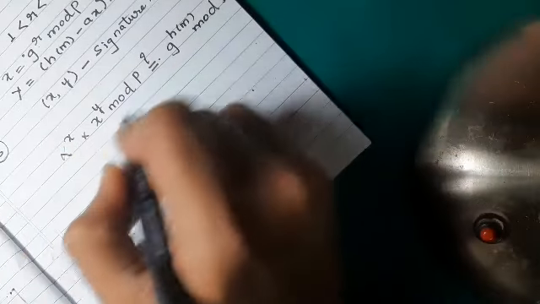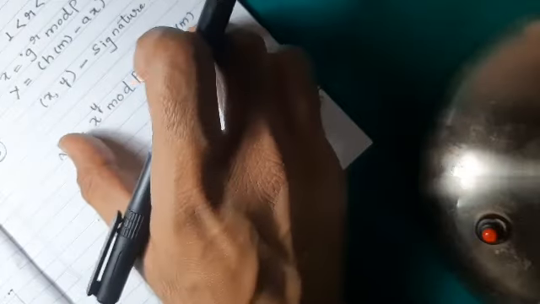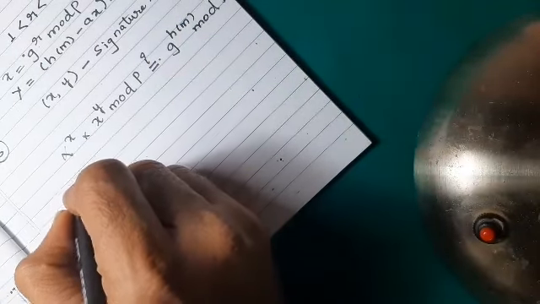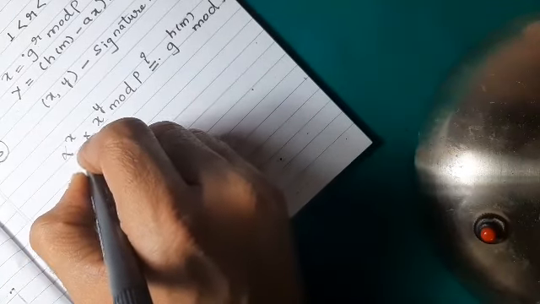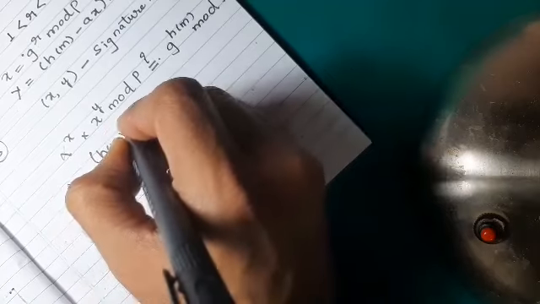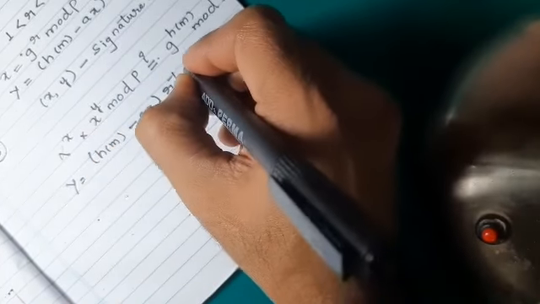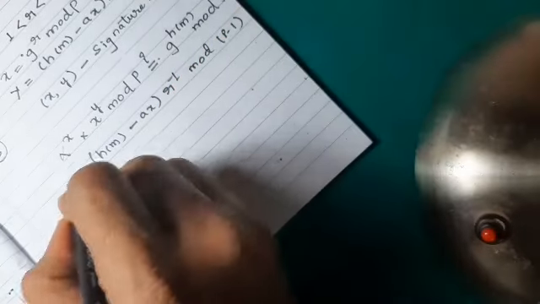Let us verify whether the correct signature is going to balance this equation or not. Let us start the verification by taking y is equal to h(m) minus a of x, r inverse mod p minus 1.